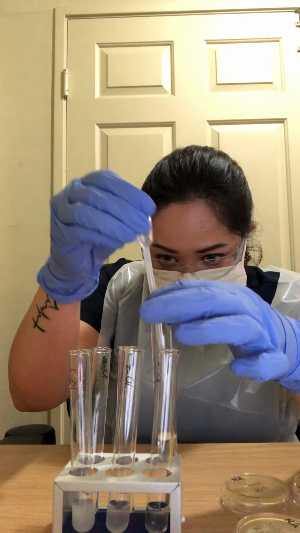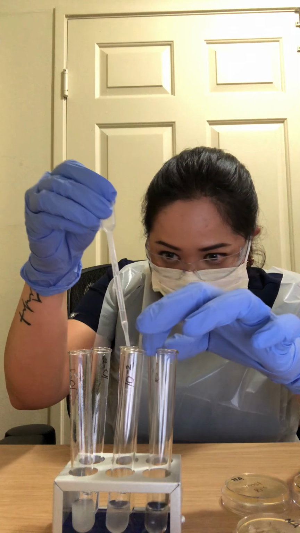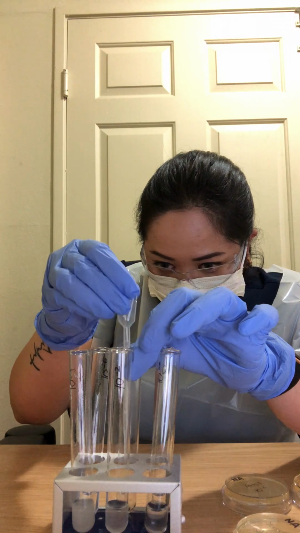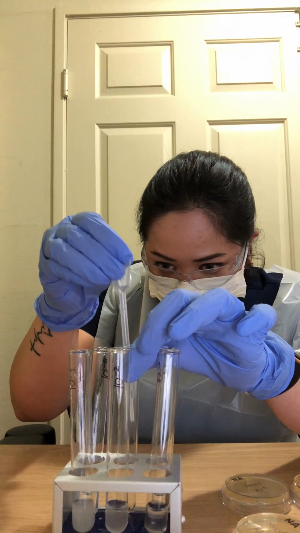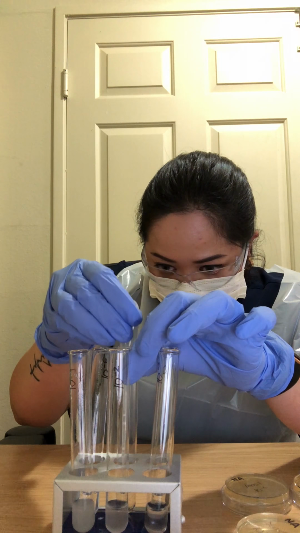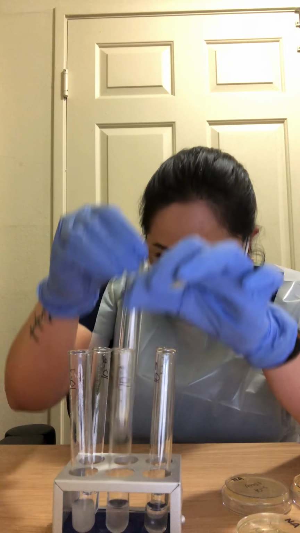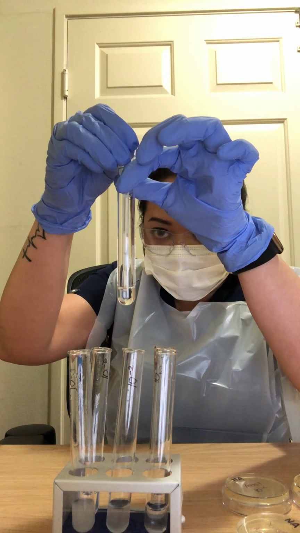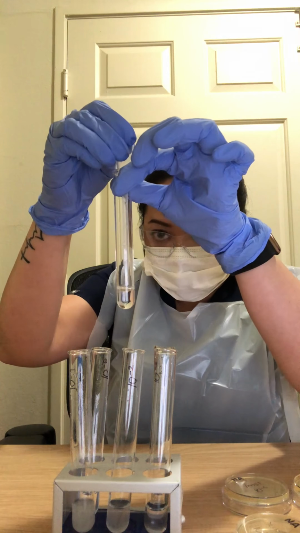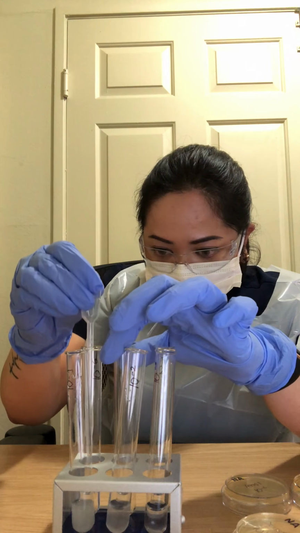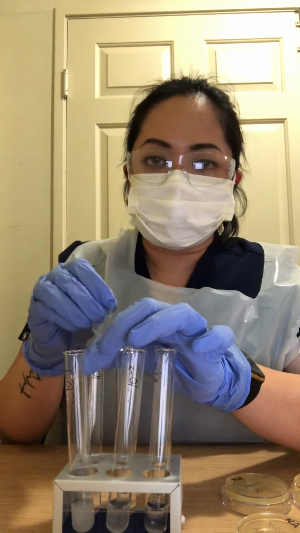Get another 0.25 ml, then put it on 10-5, and from 10-5 get another 0.25 ml and put it on the last one, which is 10-6.